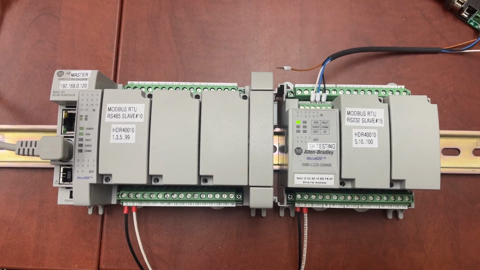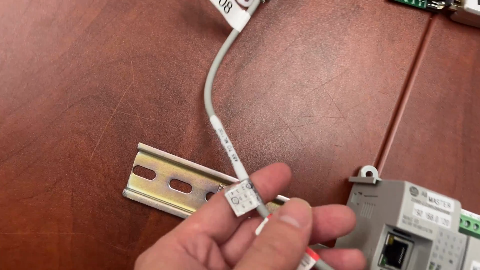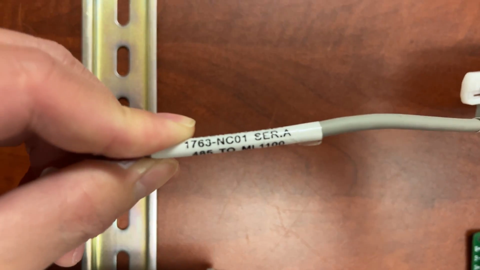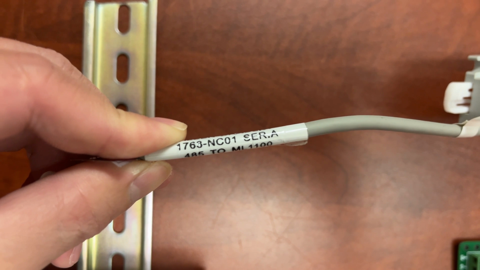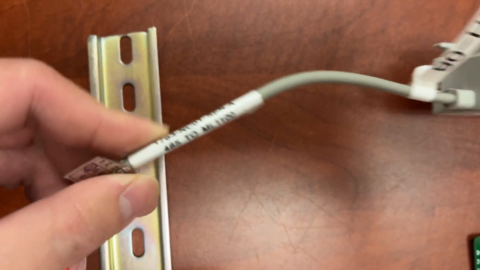For the first one, we have this setup (1763-NC01).